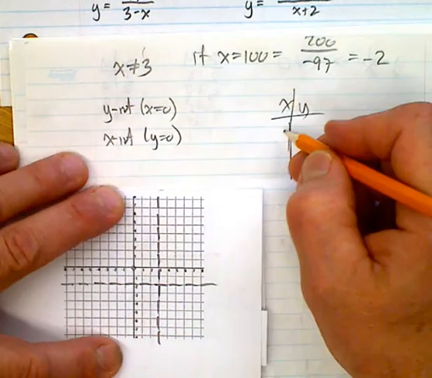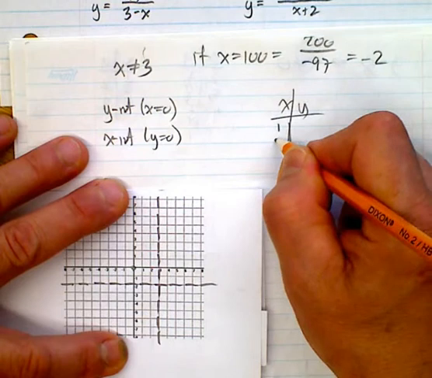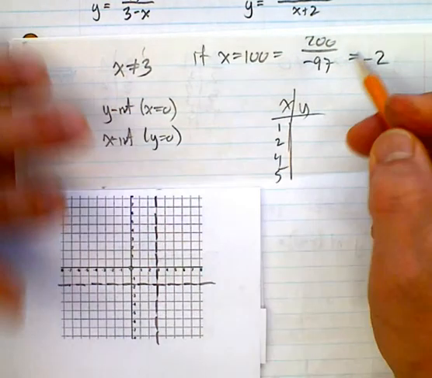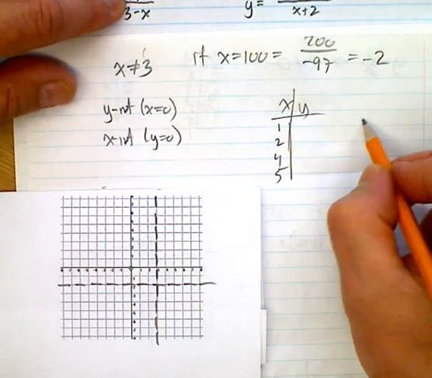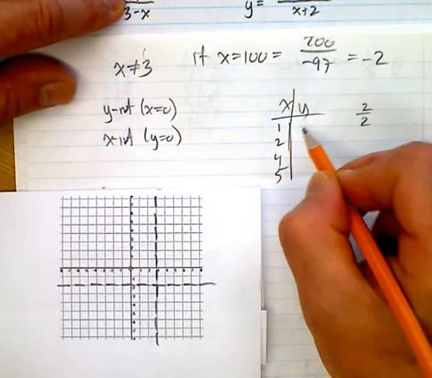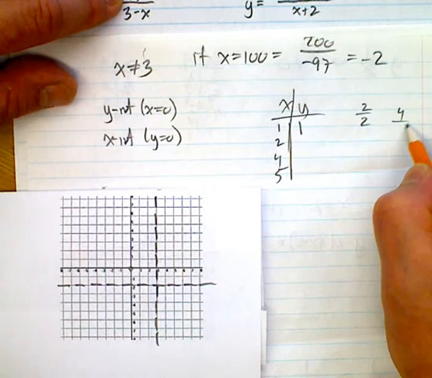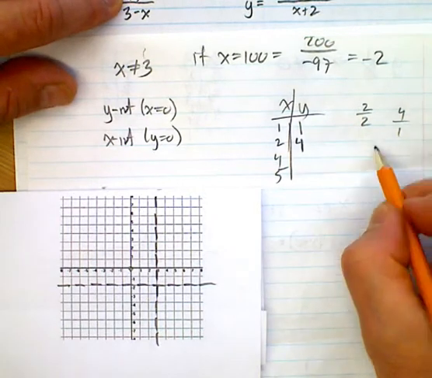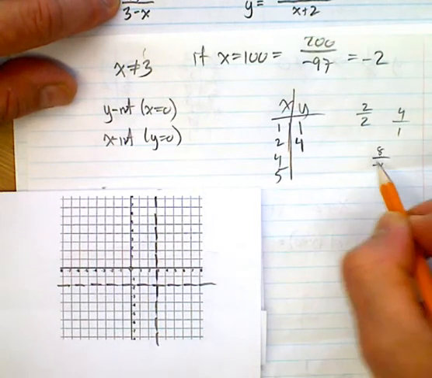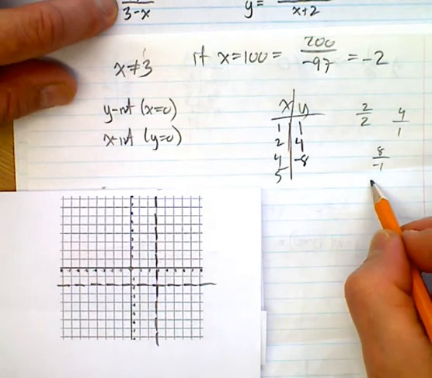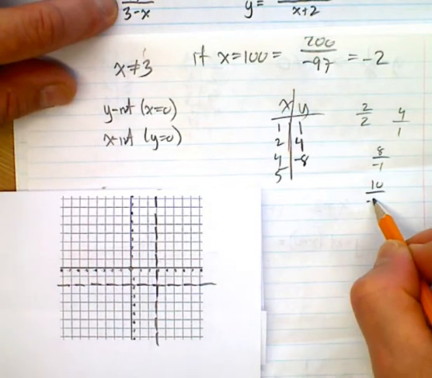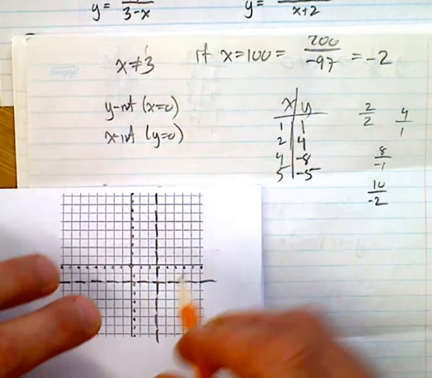I want to find out what happens at 1, at 2, at 4, at 5, and we start plugging them in. So it's going to be 2 over 2, so it's actually 1. The next one is going to be 4 over 1, which is 4. The next one is going to be 8 over negative 1, which is negative 8. The next one is going to be 10 over negative 2, which is negative 5. Let's start plotting these points.